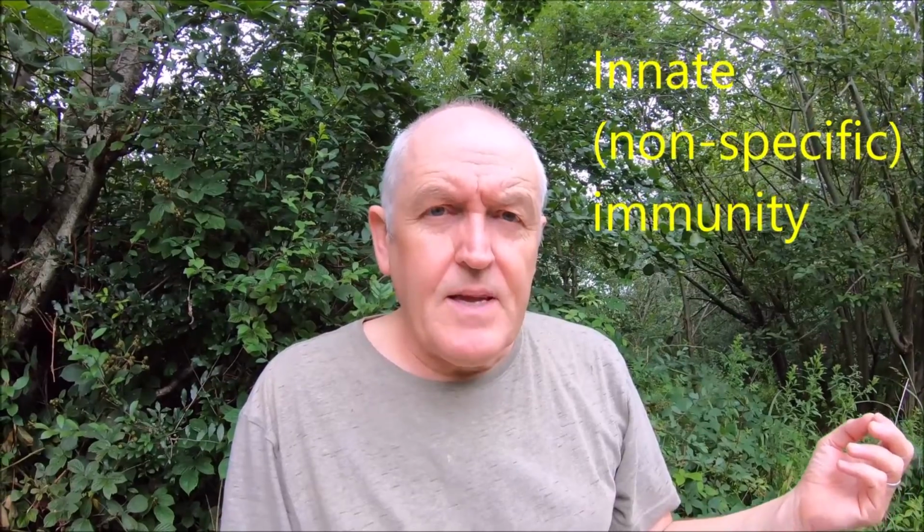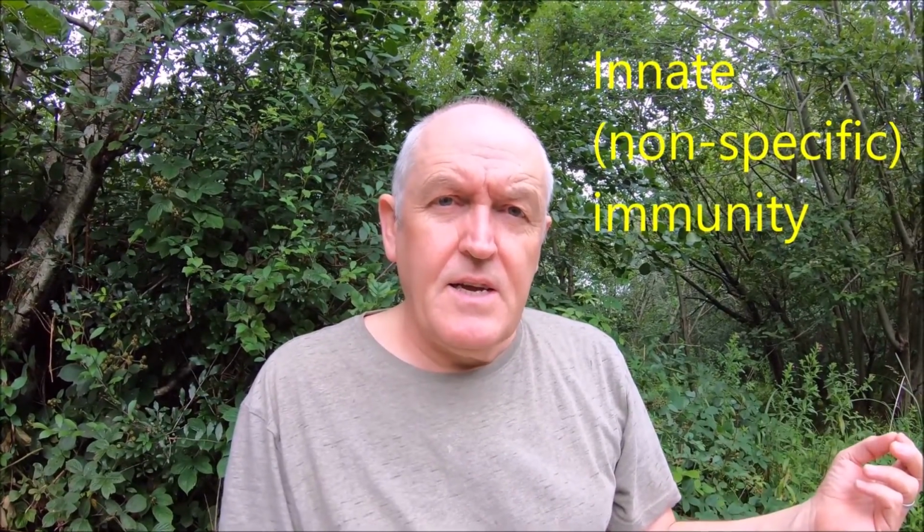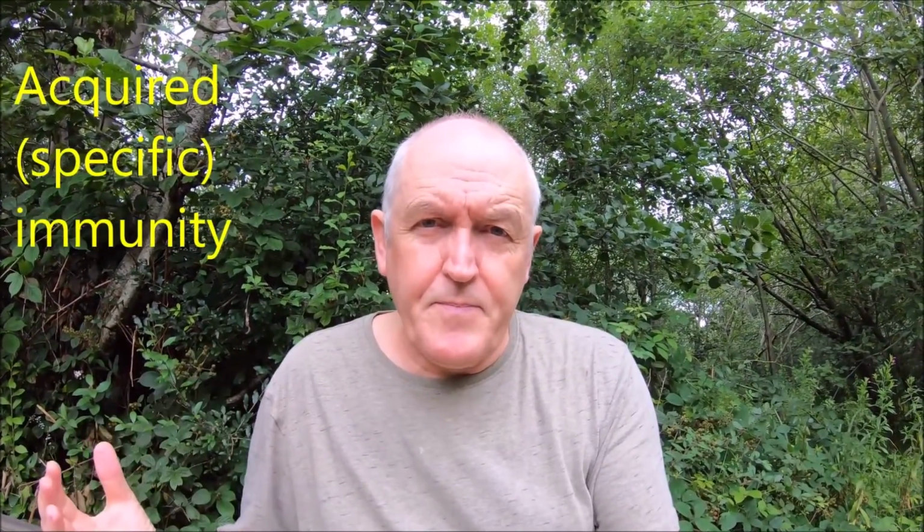Now, there's two main types of immunity. There's that which is innate, and innate immunity is normally non-specific. We have innate immunity via inbuilt systems in the body, but they are normally non-specific in nature. That means they act against a wide variety of potential infecting organisms. And then the other type of immunity is acquired immunity.